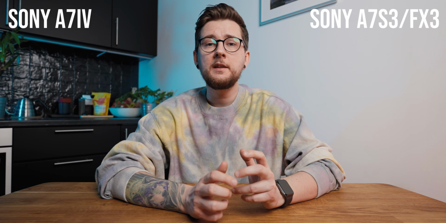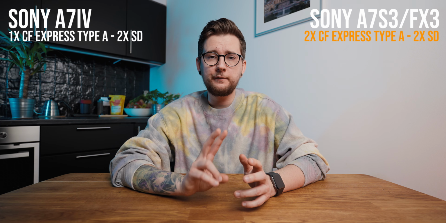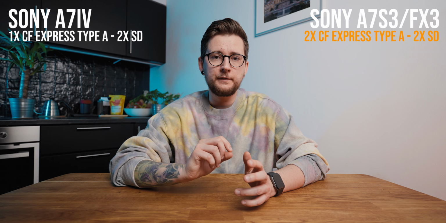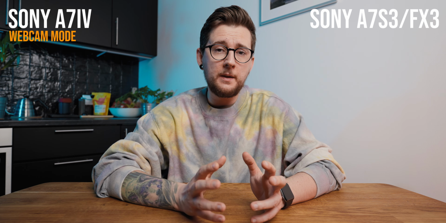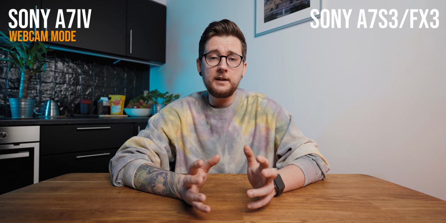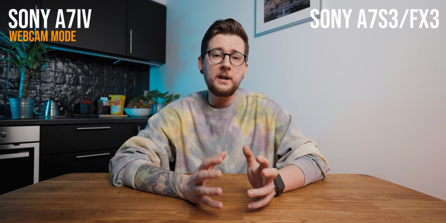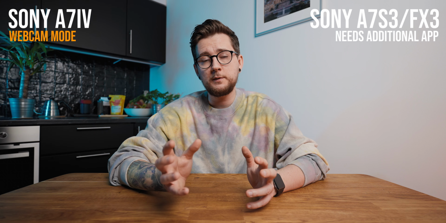Another important difference to mention is the card slots. The Sony a7 IV only has one slot for CFexpress Type A, whereas the Sony a7S III and the FX3 have two of those, and they both have two slots for SD cards, so you only have one less CFexpress Type A on the a7 IV. Another welcome addition to the Sony a7 IV is the ability to use it as a webcam much more easily than the Sony a7S III. You just connect it to your computer and it works as a webcam device, whereas with the Sony a7S III or FX3 you need other software to use it as a webcam.